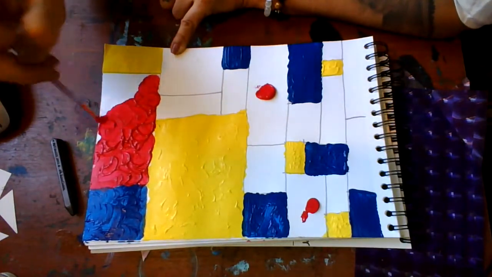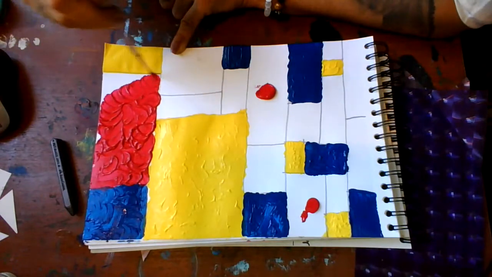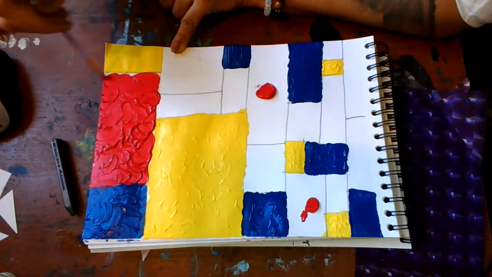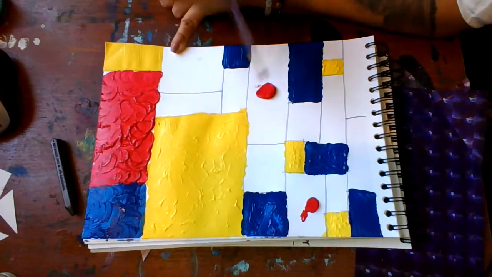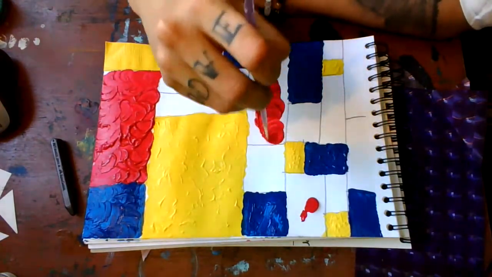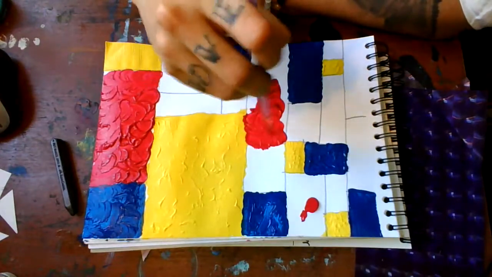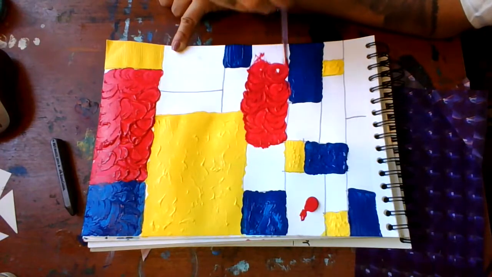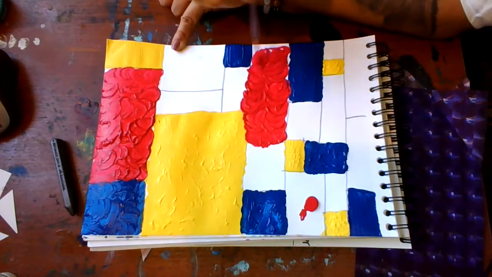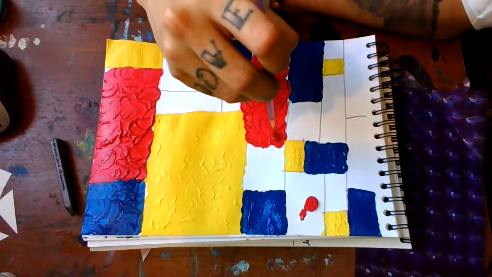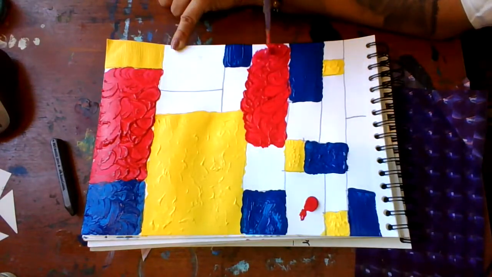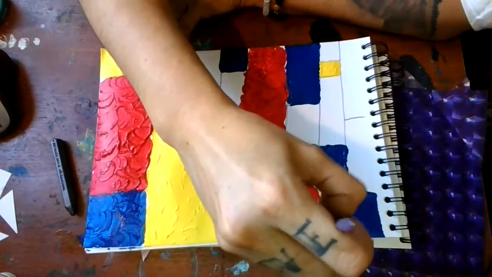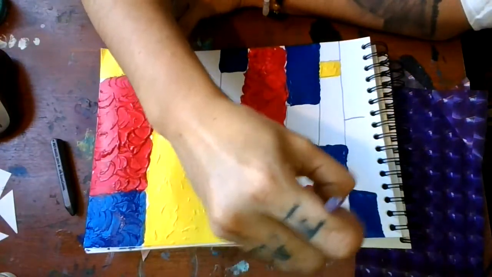And now I just felt to do round traces, round and round and round. Just go with the flow of the circles. And my last one is this one here.